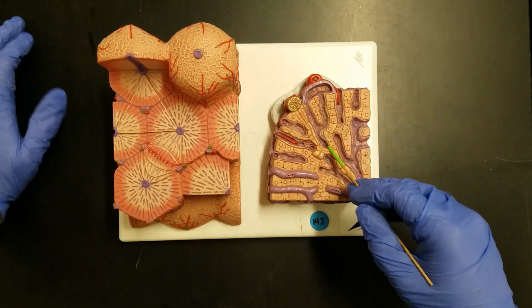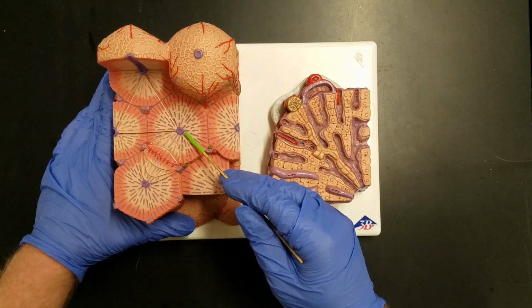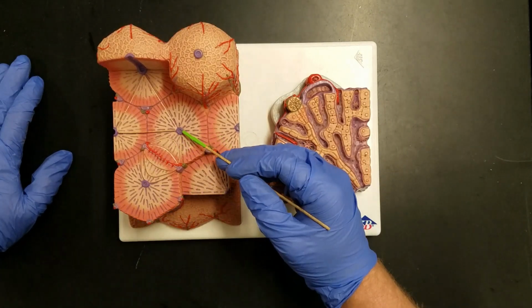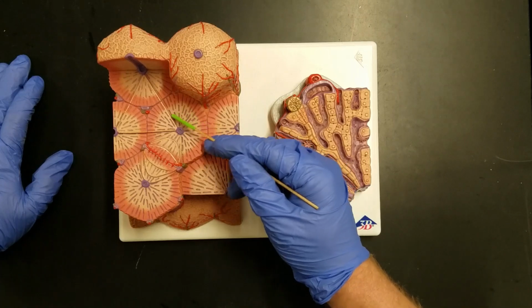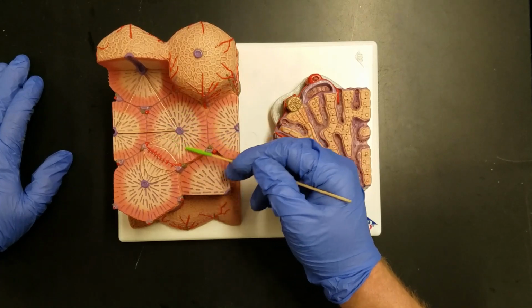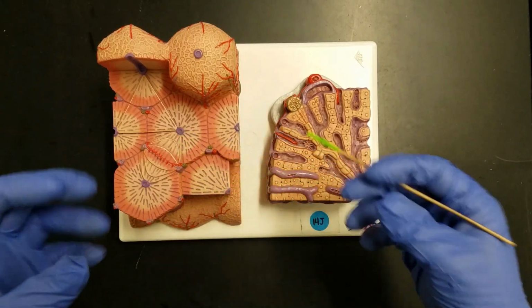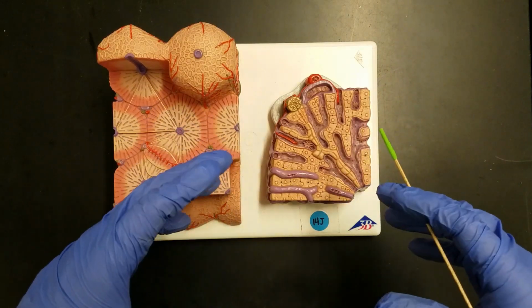Now, all of those sinusoids are going to flow towards the center of our hepatic lobule, and once they get to the center of the hepatic lobule, they're going to drain into a central vein. So the central vein collects all of the blood in the sinusoids, and that central vein is going to eventually drain back to a hepatic vein, which empties the now clean blood into our inferior vena cava.